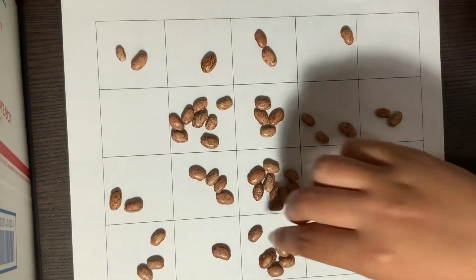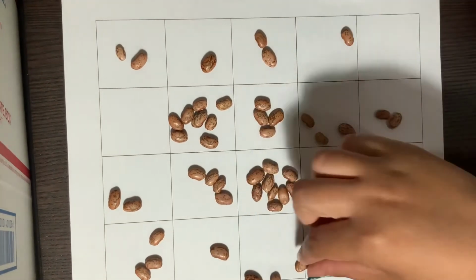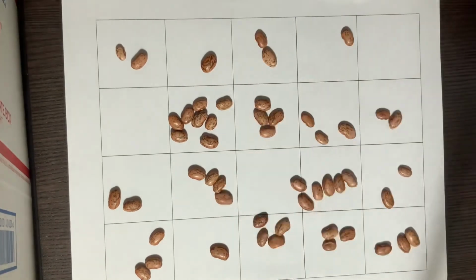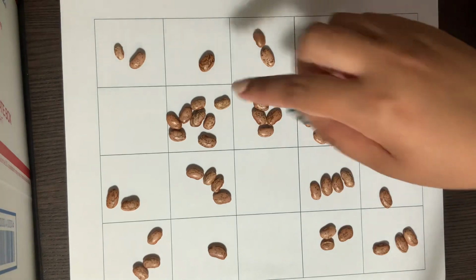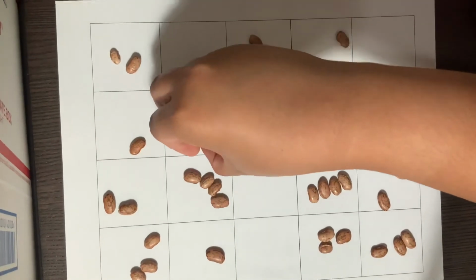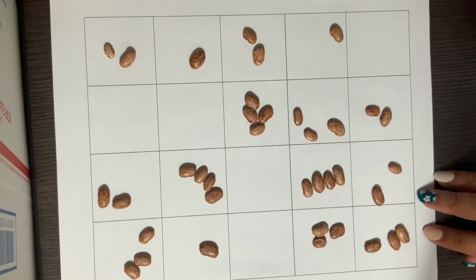Taking off the one that's more than 5. So here's one. And then reproduce.